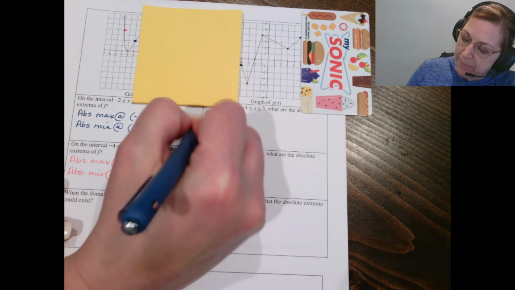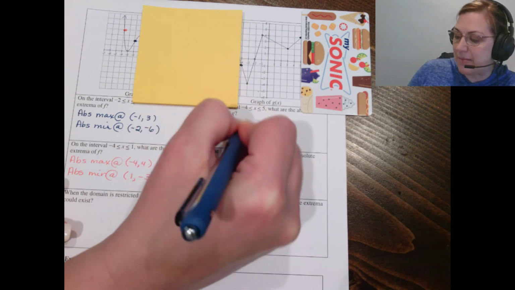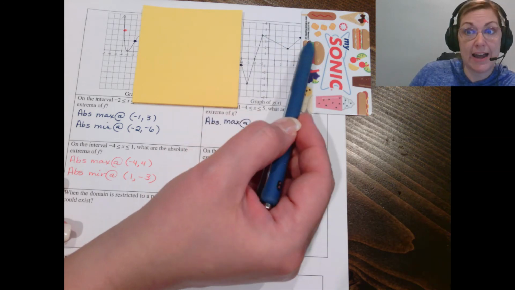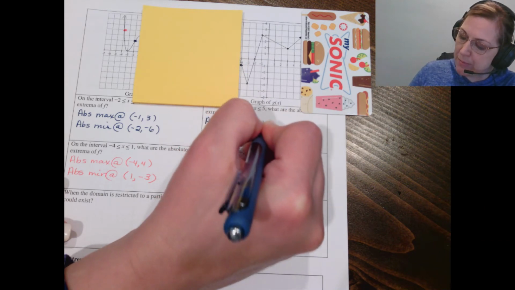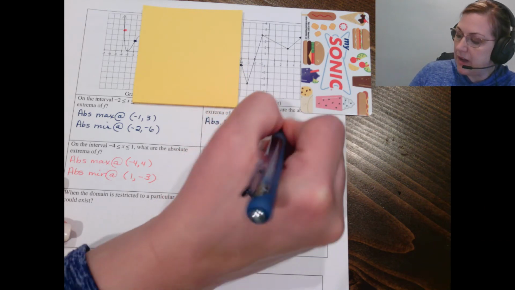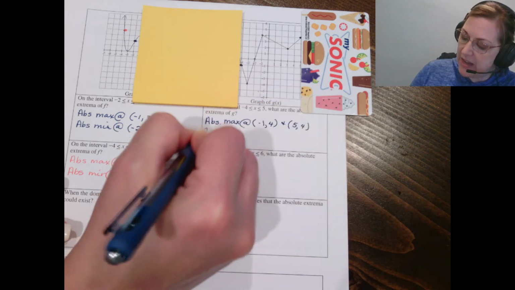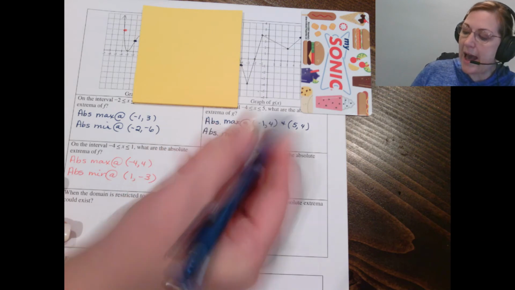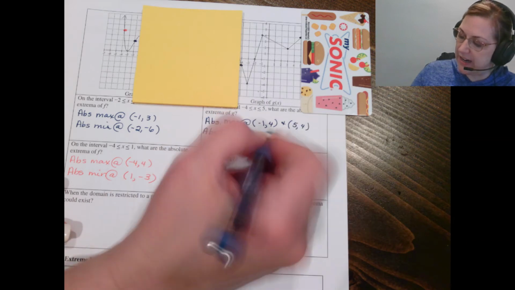So on this one, I think it's interesting to know that we have two maximums. Do you see them? You see how these two points are at the same height? So they're both considered an absolute max because their heights are exactly the same. And then my absolute minimum happens here, which would be at (-3, -4).